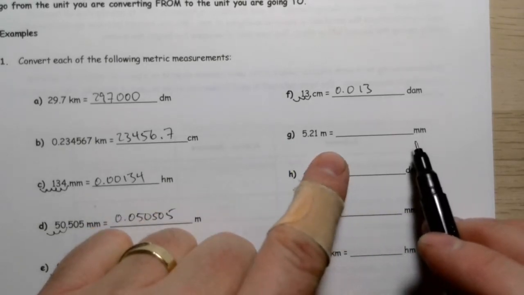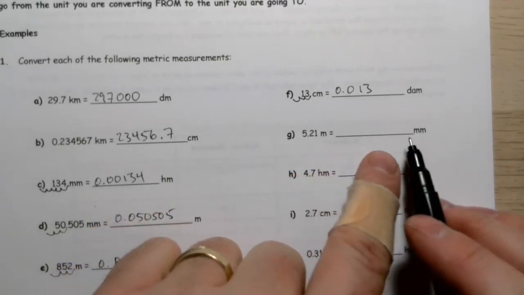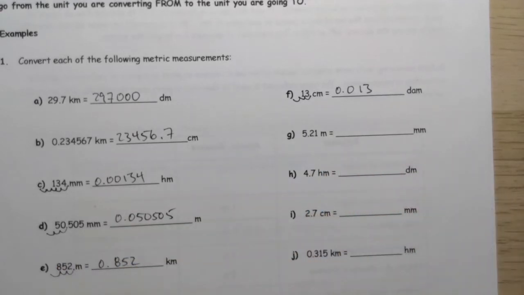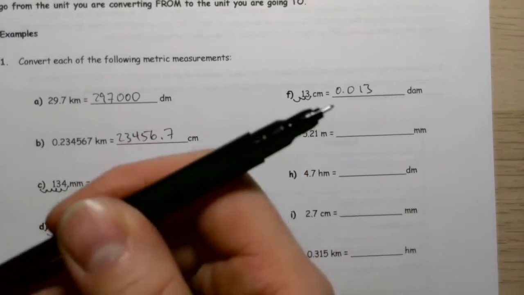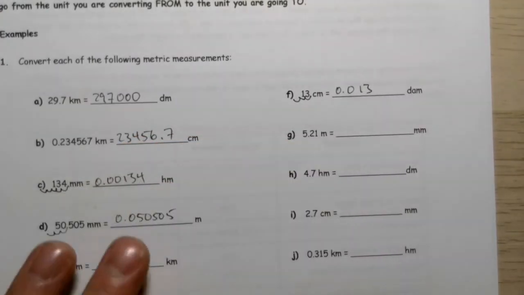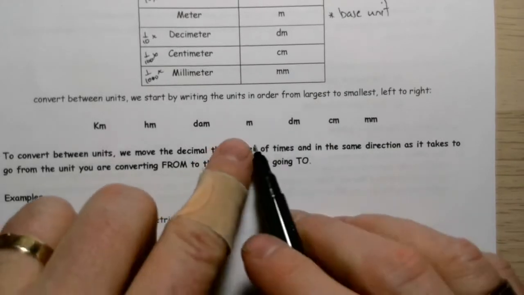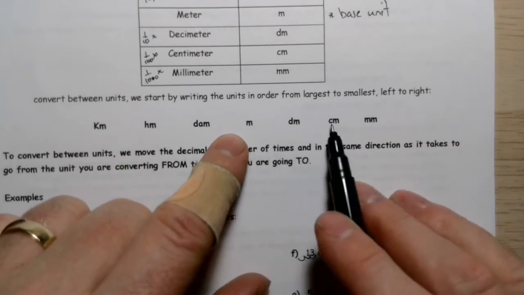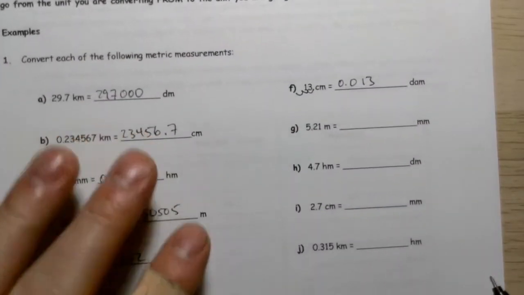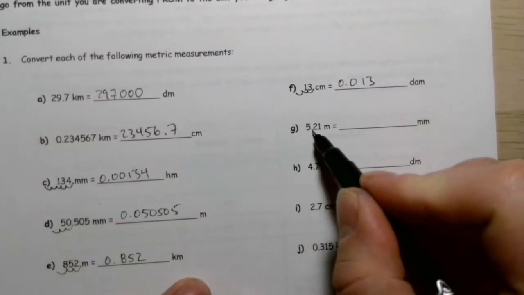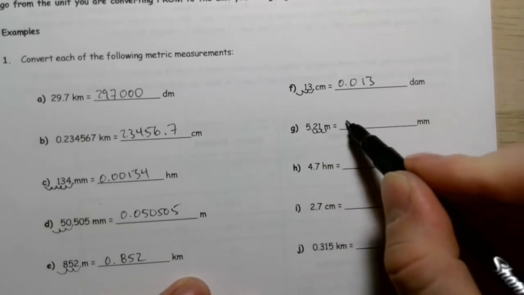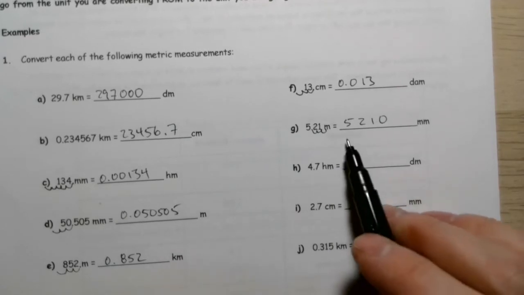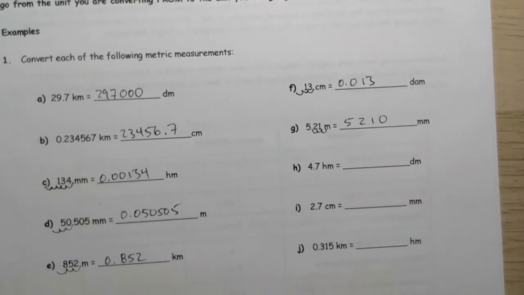Meters to millimeters. This time I'm going from a large unit to a small unit. Because the unit's getting smaller, the number's got to get bigger, which means I have to move the decimal to the right. And again, my chart confirms that. To go from meters to millimeters, I go 1, 2, 3 to the right. So there's my decimal right there. I'm going to move it 1, 2, 3 to the right. So 5, 2, 1, and then there's this extra spot opening up, the 0. So 5,210 millimeters.